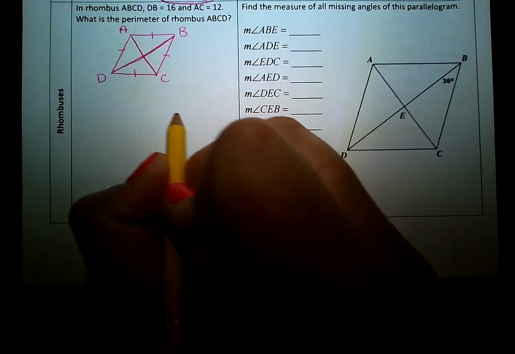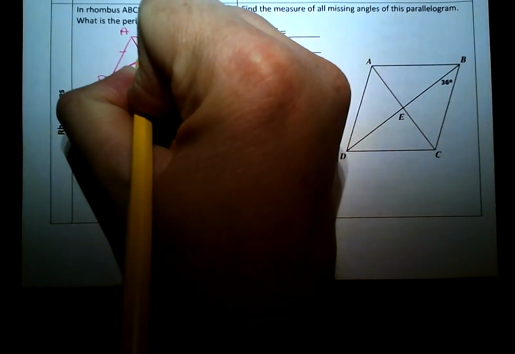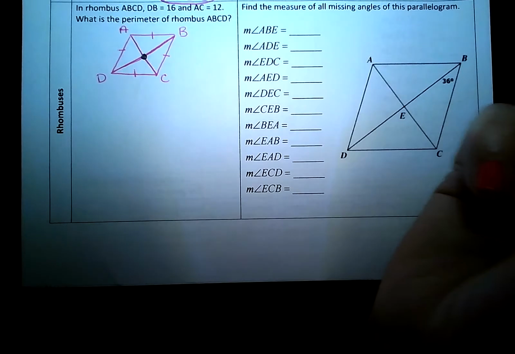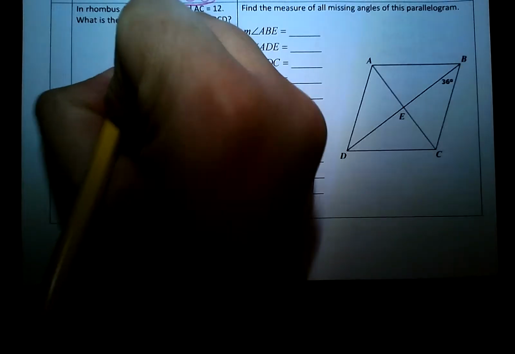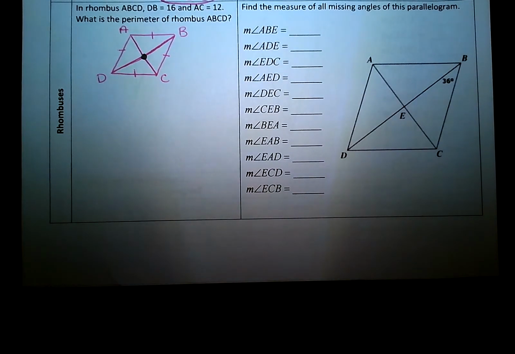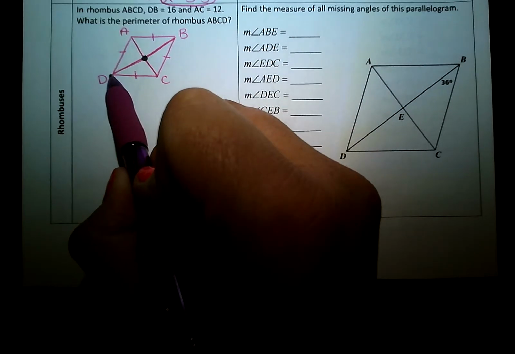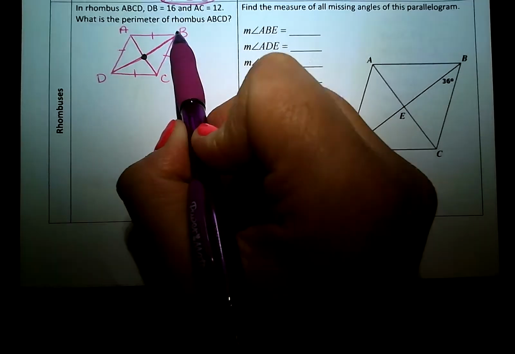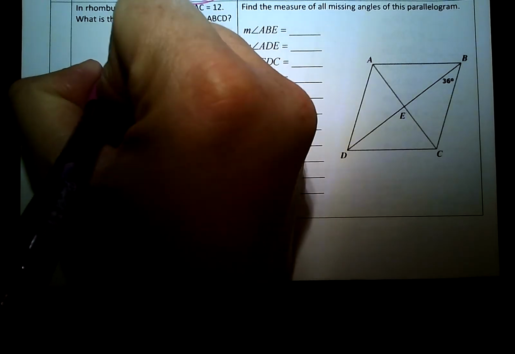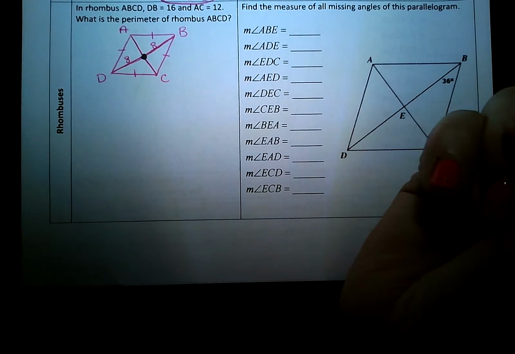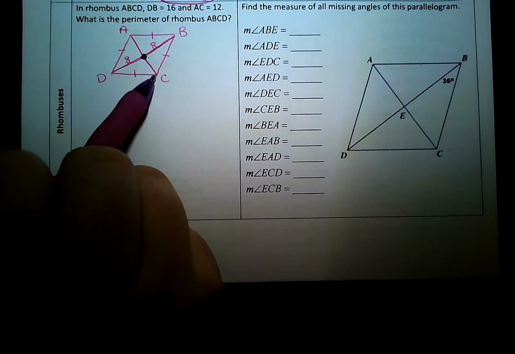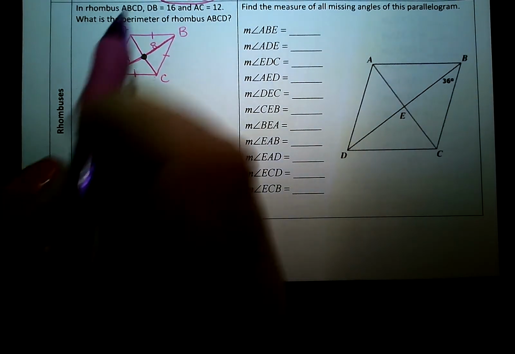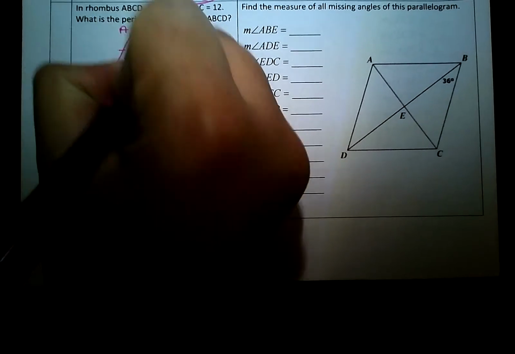I know that in all parallelograms, this point in the middle is a midpoint. And if this is a midpoint, then it cuts the diagonals in half. So instead of writing DB is equal to 16, if I cut 16 in half, I'd have 8 and 8. And instead of writing AC equal to 12, I can cut that in half and have 6 and 6.